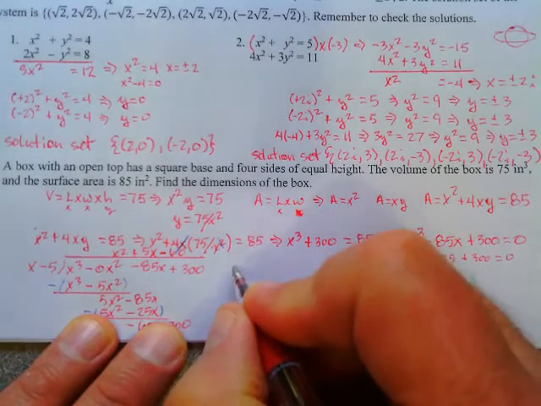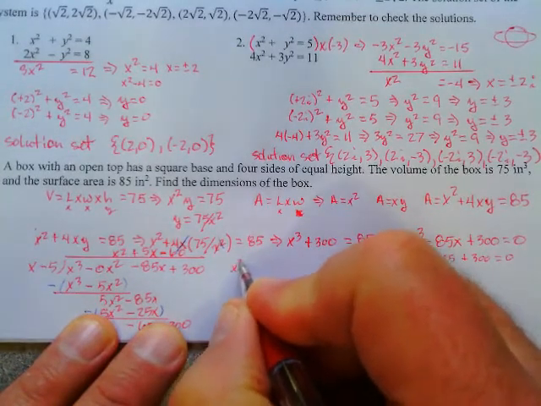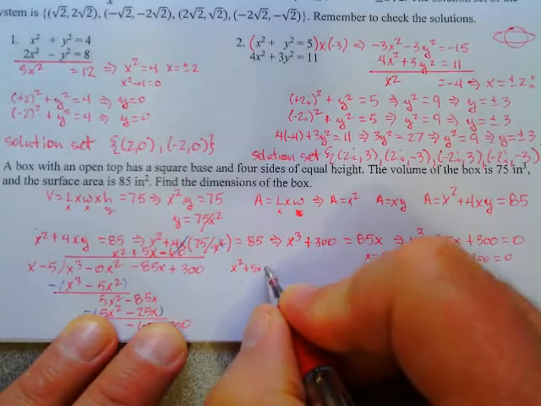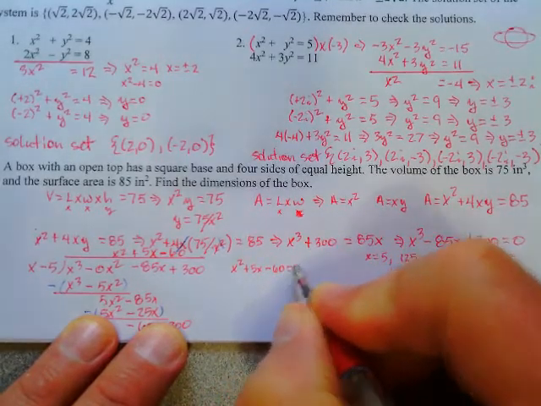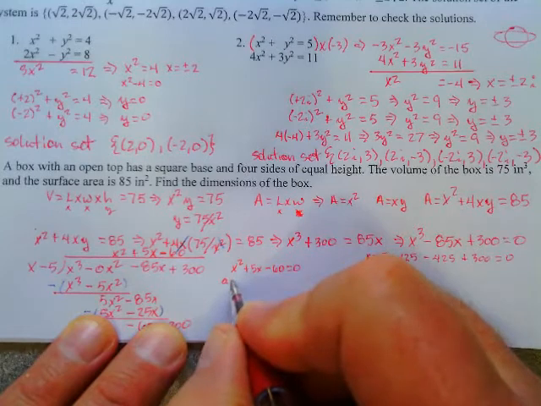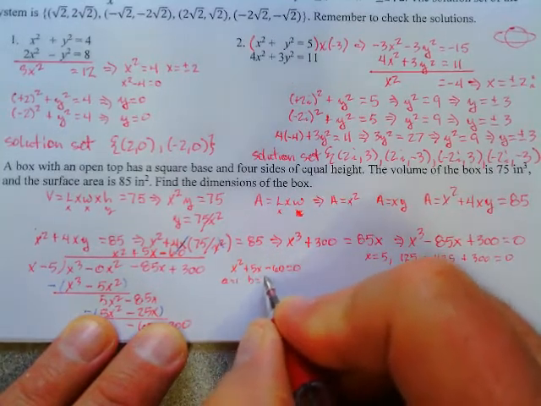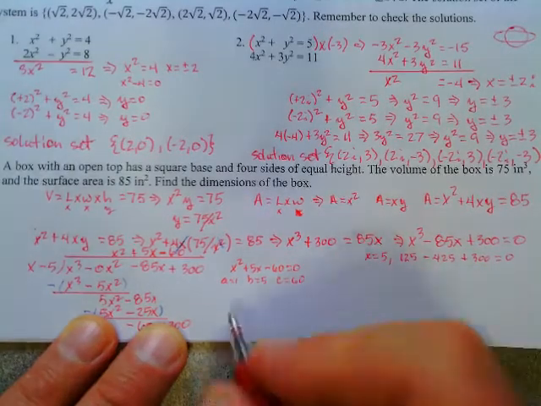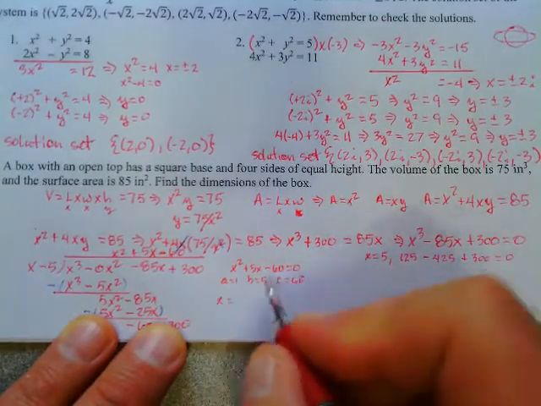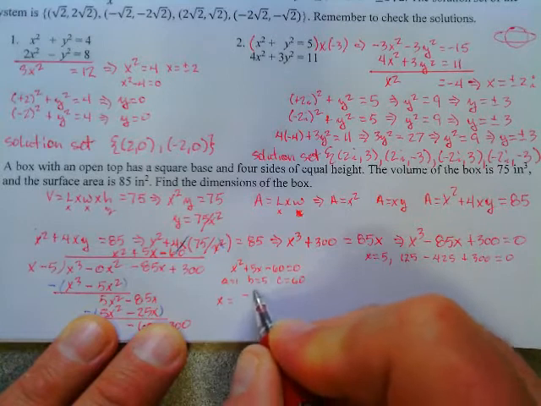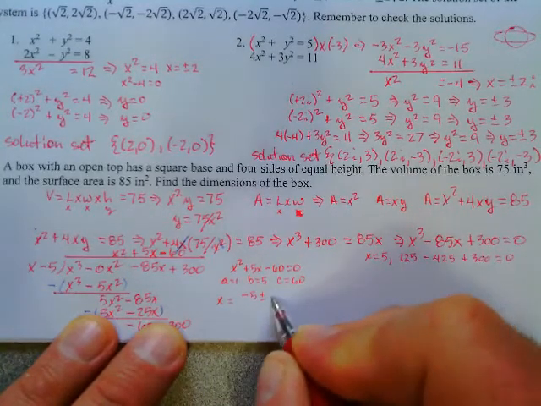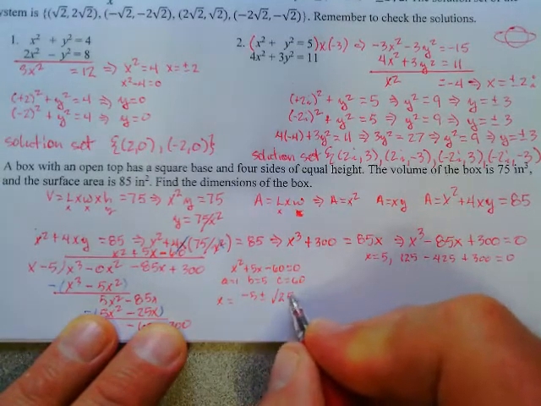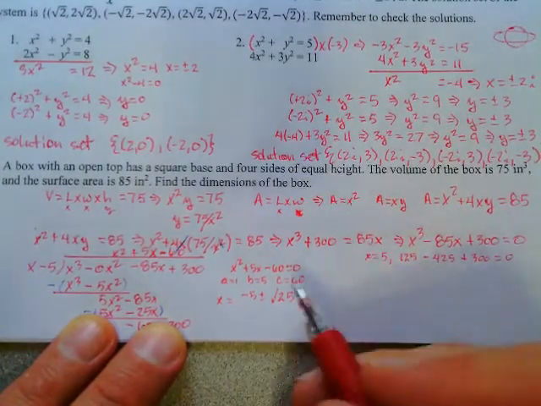So what we can look at now is thinking in terms of using the quadratic formula. And so we'll have a is 1, b is 5, c is negative 60. And so x will equal negative 5 plus or minus the square root of 5 squared, so 25, minus 4ac.